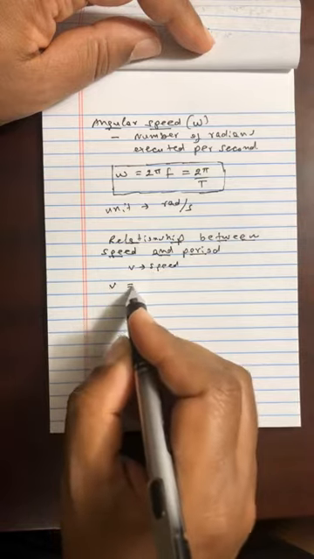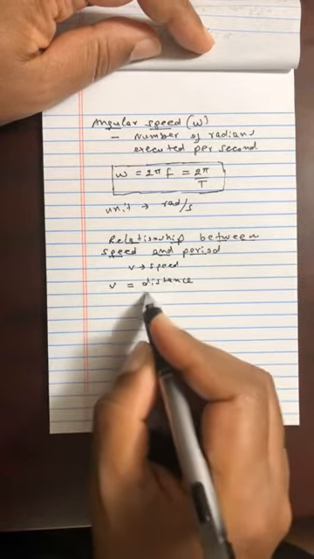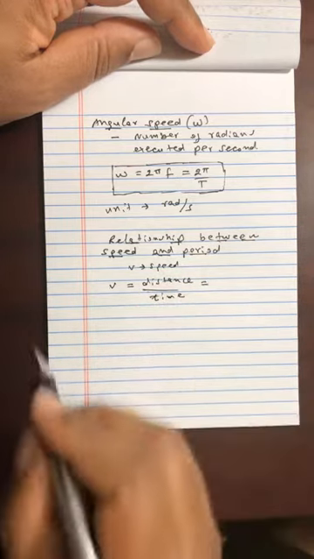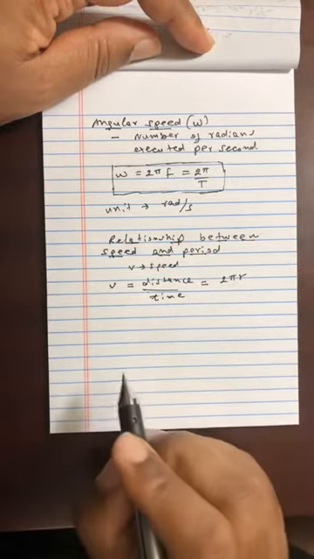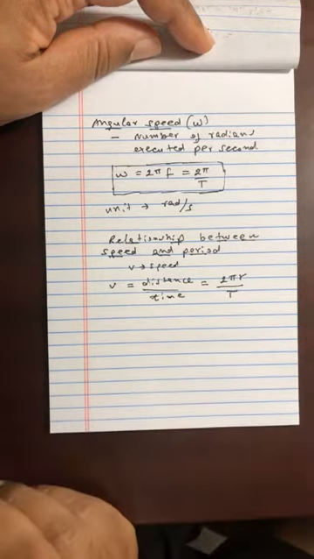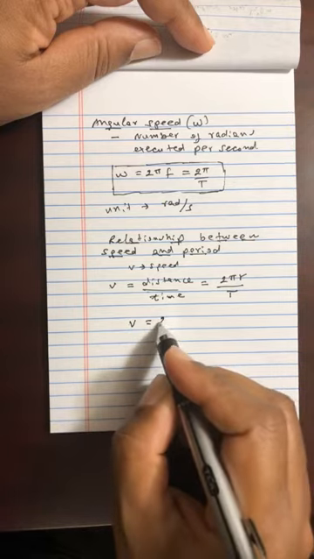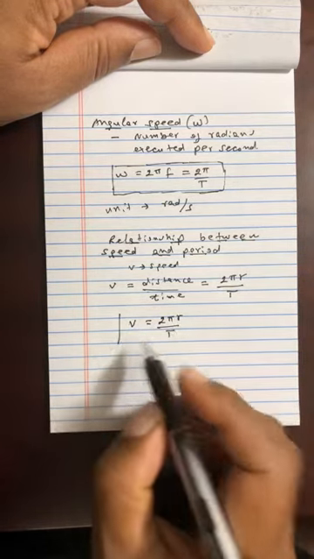Speed equals distance divided by time. If we take our distance to be 1 revolution or 1 circumference, the distance is 2 pi r, where r is the radius, and the time taken for a revolution is the period. So the relationship between speed and period is 2 pi times radius, the circumference, divided by the period.